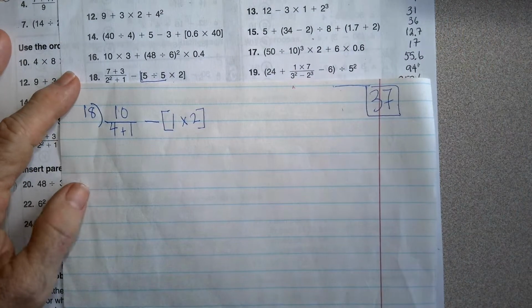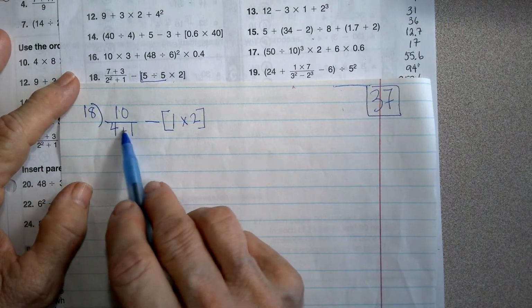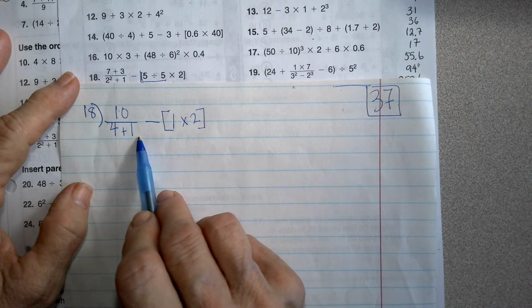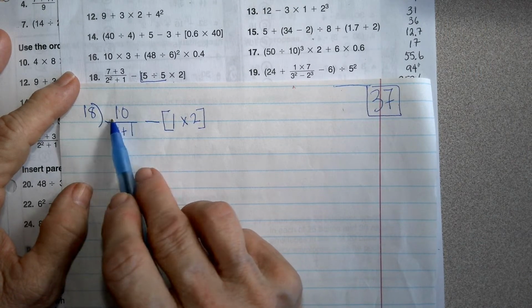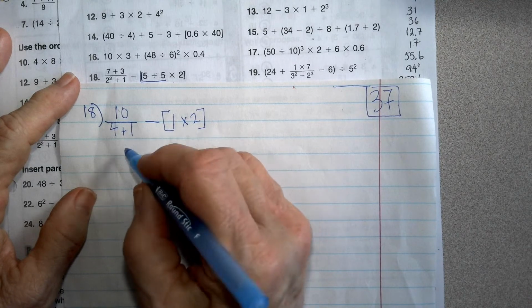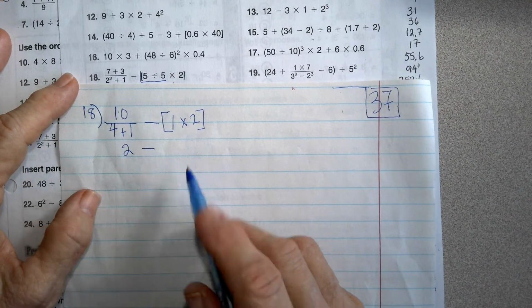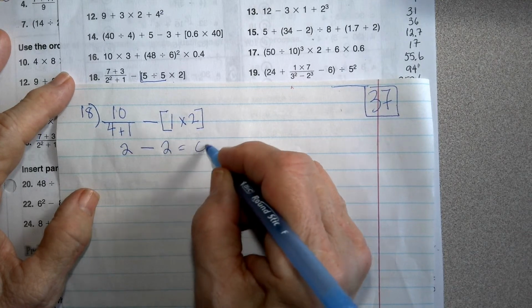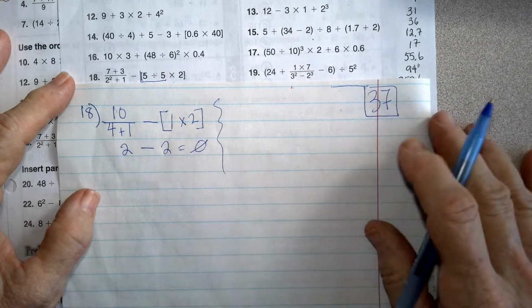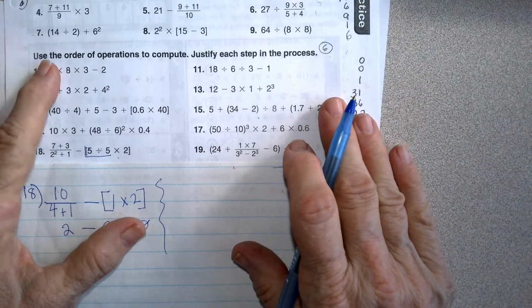And I think, honestly, I'm not going to have you do a whole other step for this, because what's 4 plus 1? So what's 10 divided by 5? So we're going to put the 2 minus, what's 1 times 2? Which comes to 0. That is this answer.